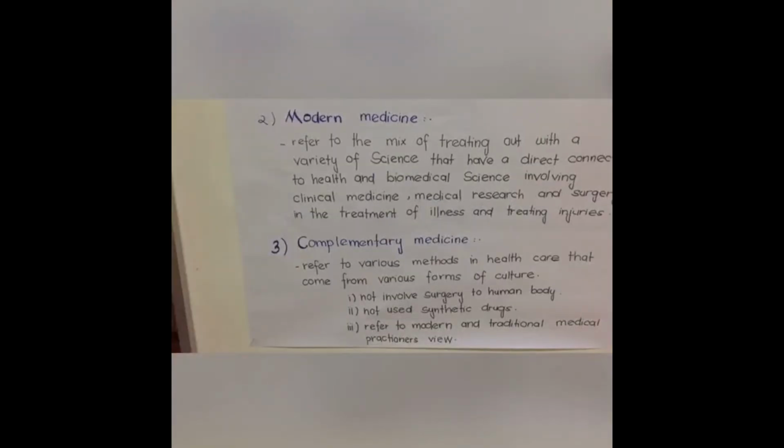And we move to the last one, which is complementary medicine. So what is complementary medicine? Complementary medicine is a medical method that refers to various methods in healthcare that come from various forms of culture. What you have to know is that complementary medicine is divided into: the first one does not involve surgery on the human body; the second one does not use synthetic drugs; the third one may be referred to by modern and traditional medical practitioners. I hope you can understand clearly all the meanings of the types of medicine.